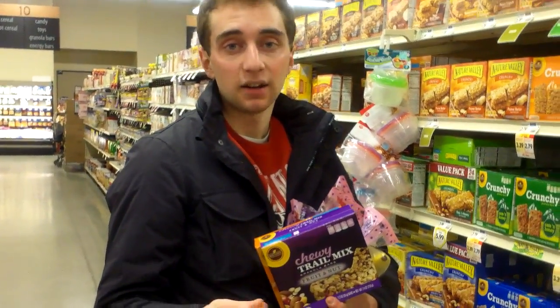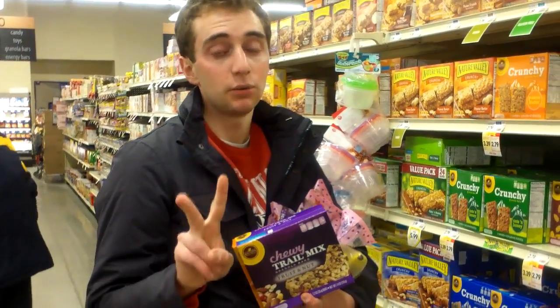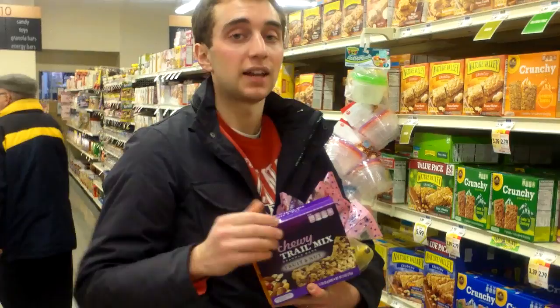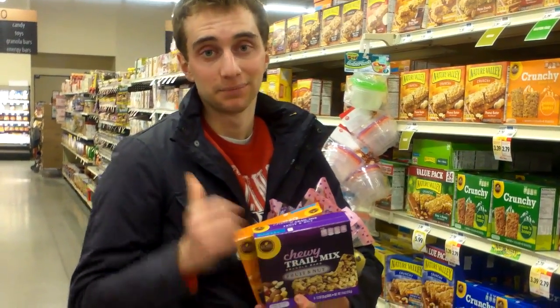So on your paper, find a way to combine those together. Are you going to add? Are you going to multiply? Are you going to subtract? Are you going to divide? Okay, there are 2 ways that you can do it. Do that and see if I can get both these boxes for under $6.